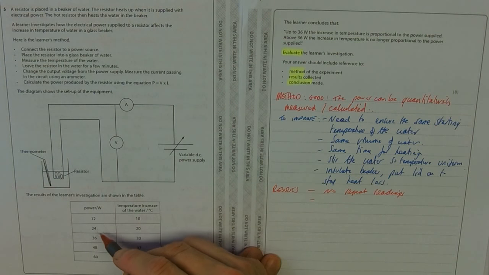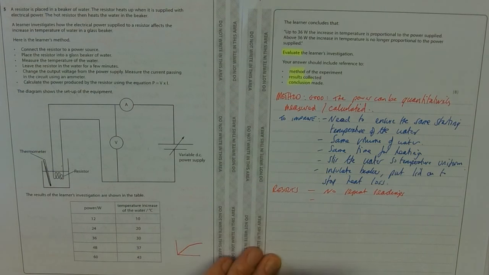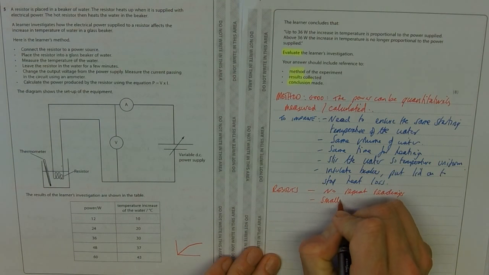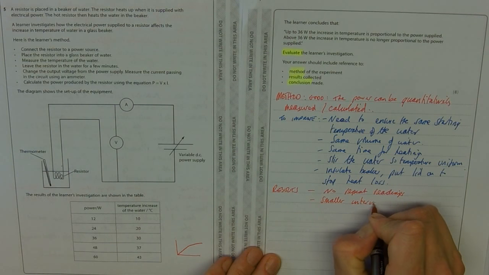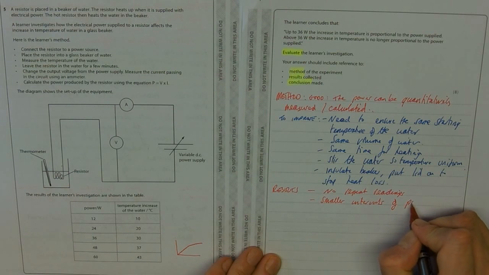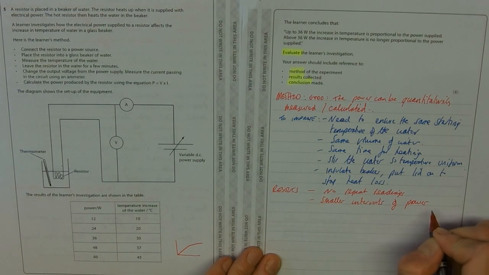They've used quite large intervals of power, so we could use smaller increments, so smaller intervals of power.